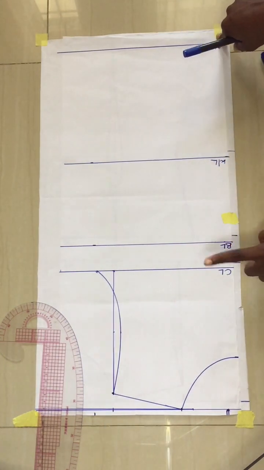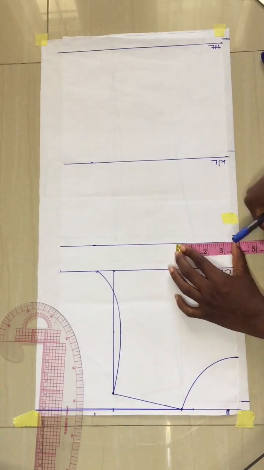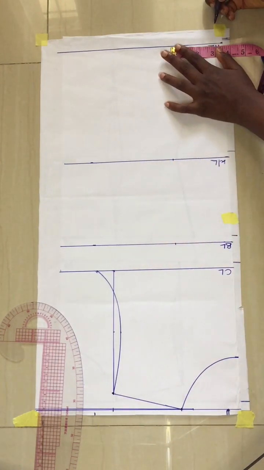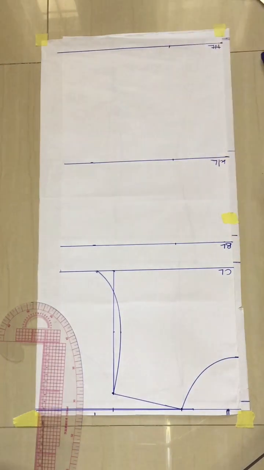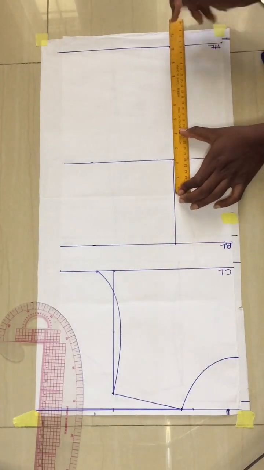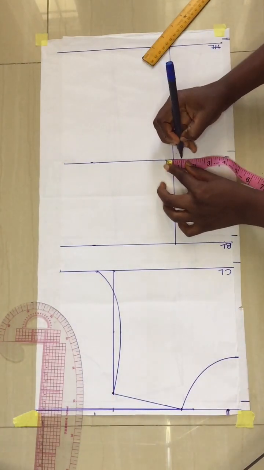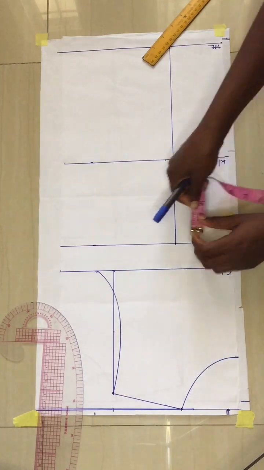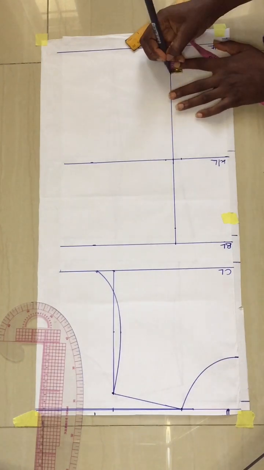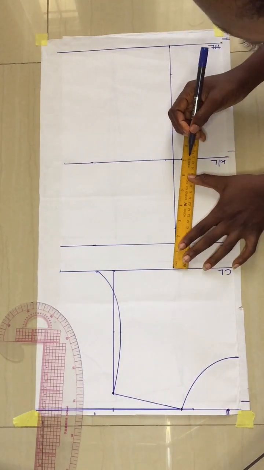In order to get our dart, we'll be taking our nipple to nipple measurement divided by 2, and we'll be placing it on the bust line, the waistline, and also the hip line. After placing this point, I'm going to use a ruler to draw a line across. The next thing we are going to be doing is to take half an inch from both sides of our waistline, and then from the bust line we're going to come down by 1 inch. From the hip line we'll be going up by 2 inches. After doing this, we are going to join the 4 points together.